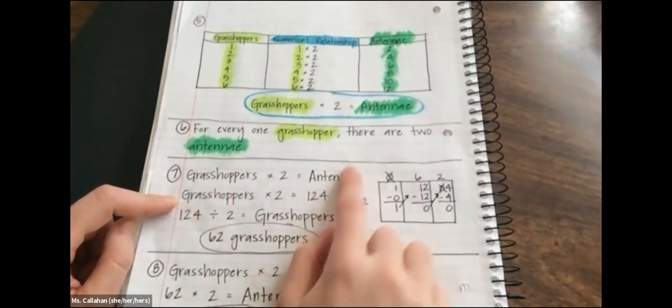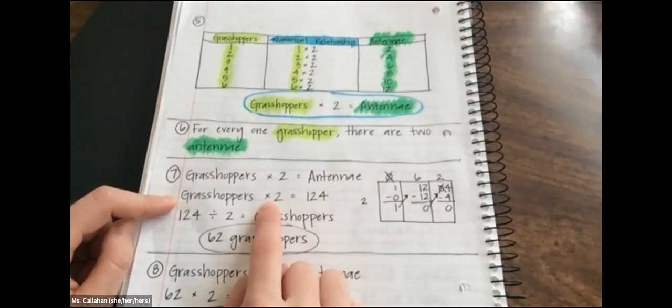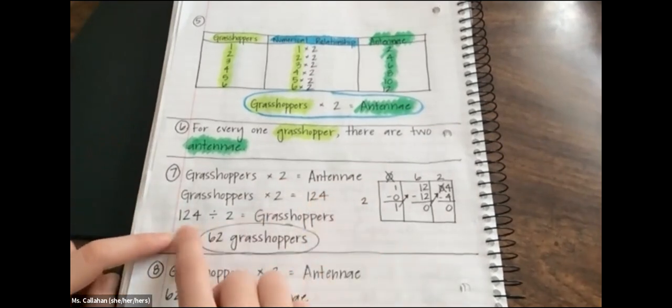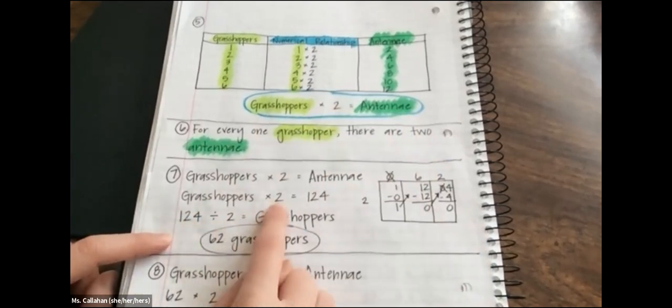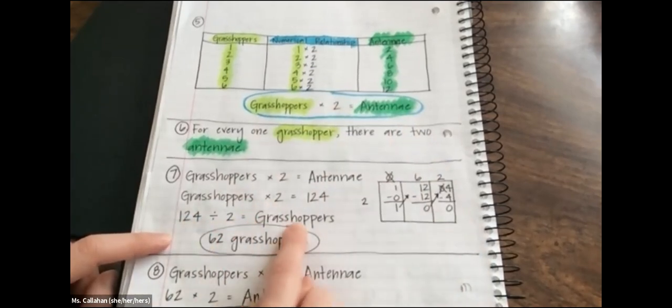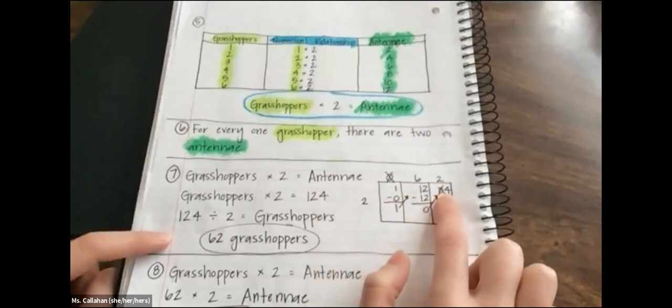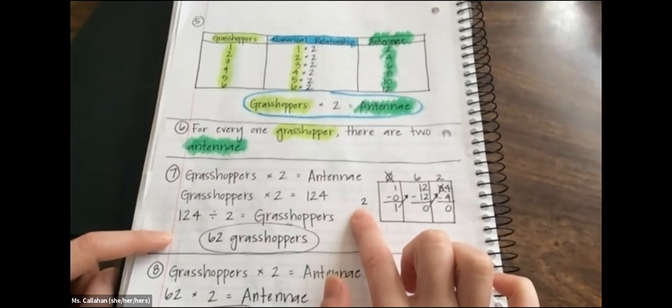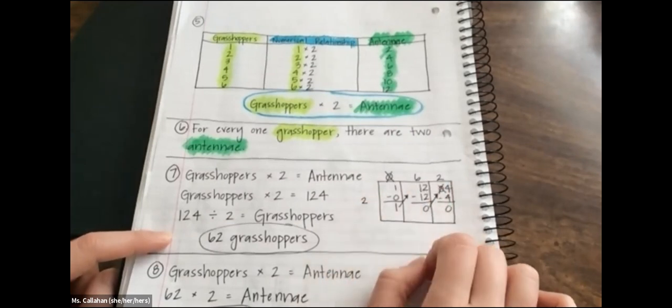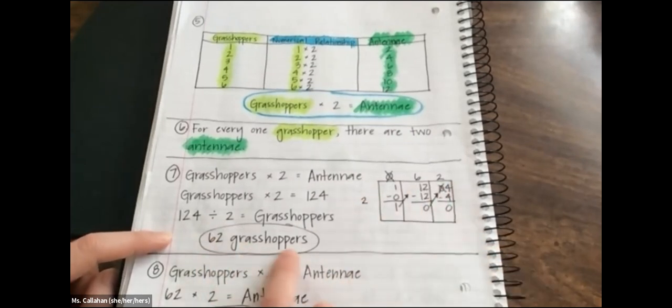So we had to do the opposite of multiplication, which is division. So we dropped this down and switched it up. 124 divided by 2 equals grasshoppers. We put 1, 2, 4 in our box. We divided 124 by 2, and we found that the answer was 62 grasshoppers.